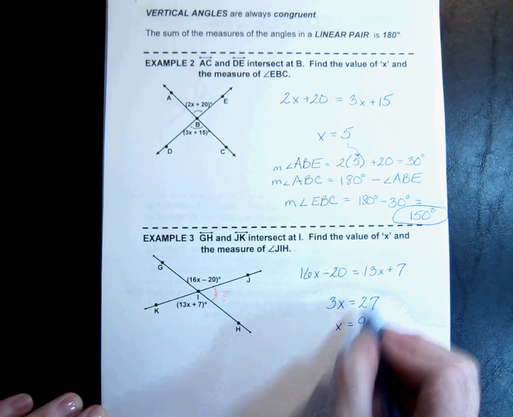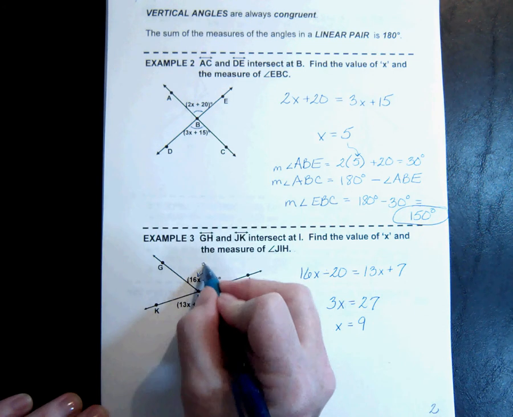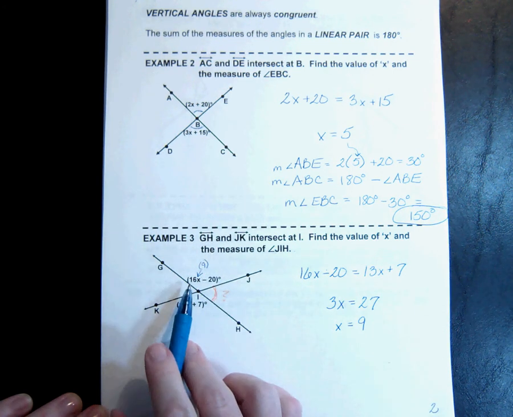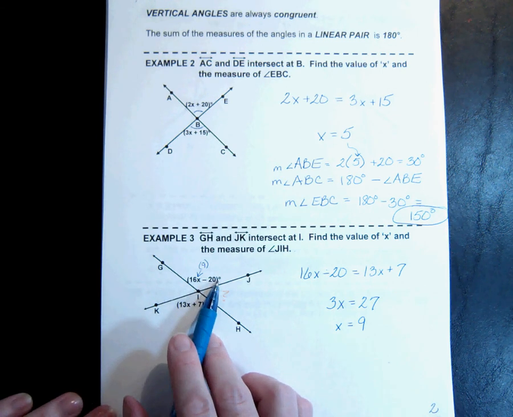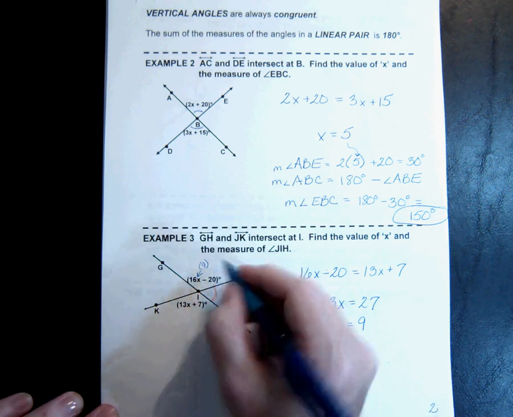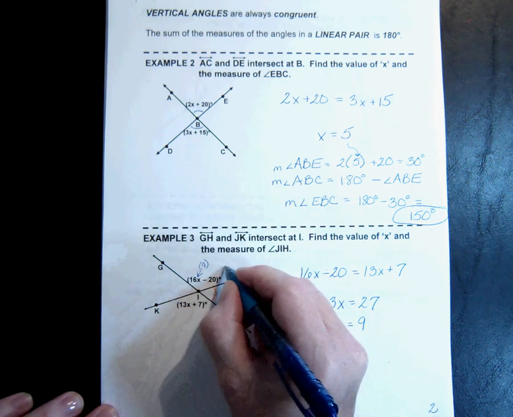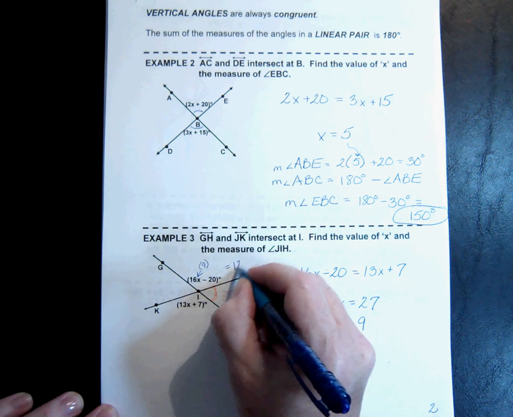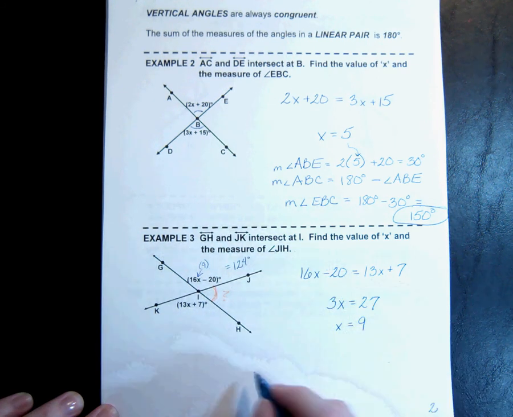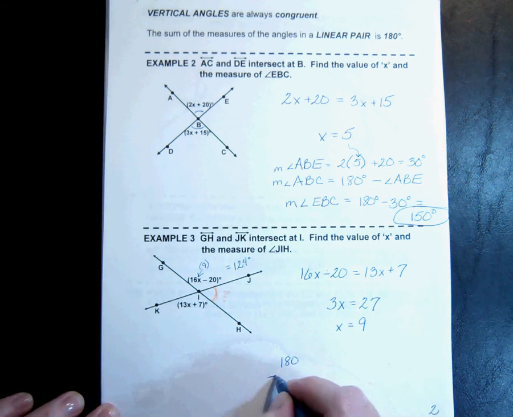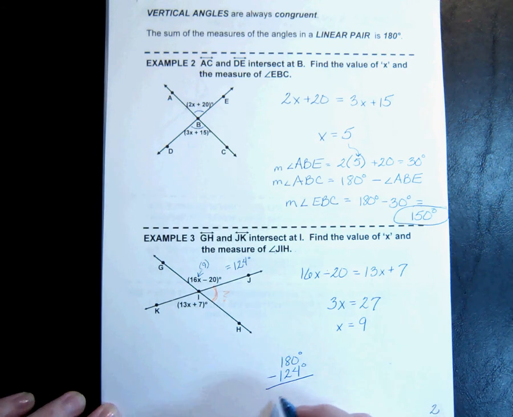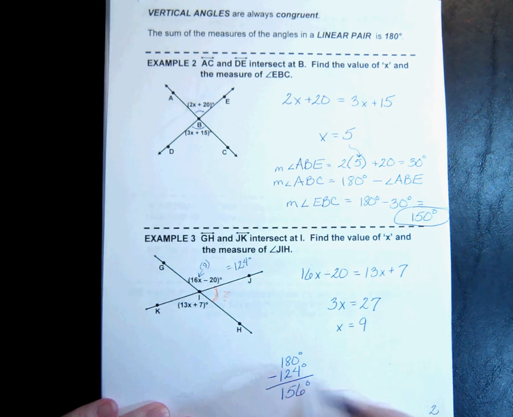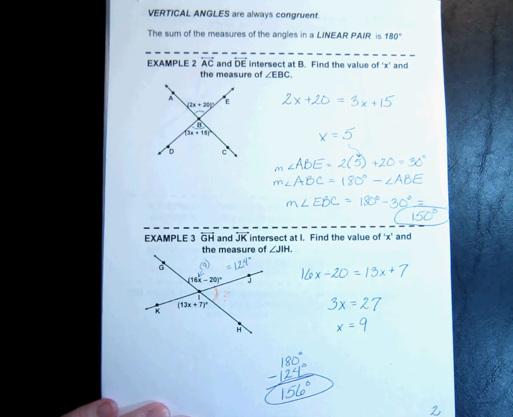So if x is 9, you're plugging in a 9 right here. 16 times 9 minus 20 is going to give you 124. So once we plug this in, we've discovered that this whole measurement is equal to 124 degrees. Then all you would do is take 180 and subtract the 124. That gives you 56, so that the measure of angle JIH is going to be 156. And that's your answer, 156.